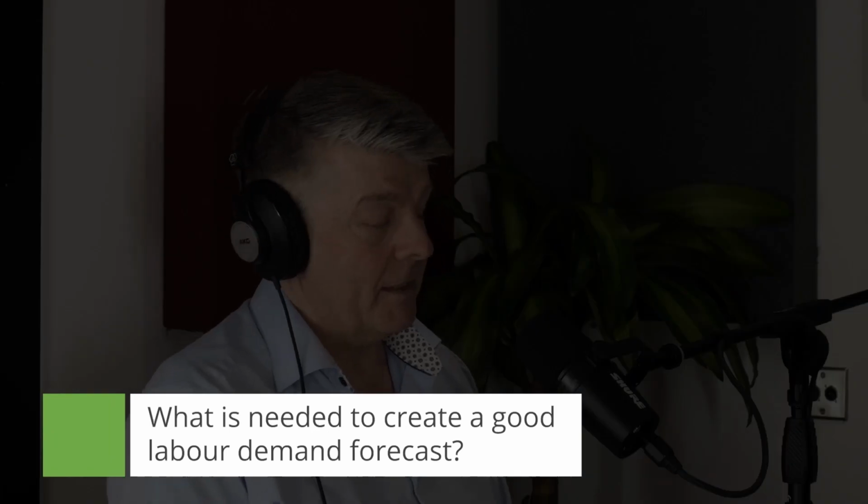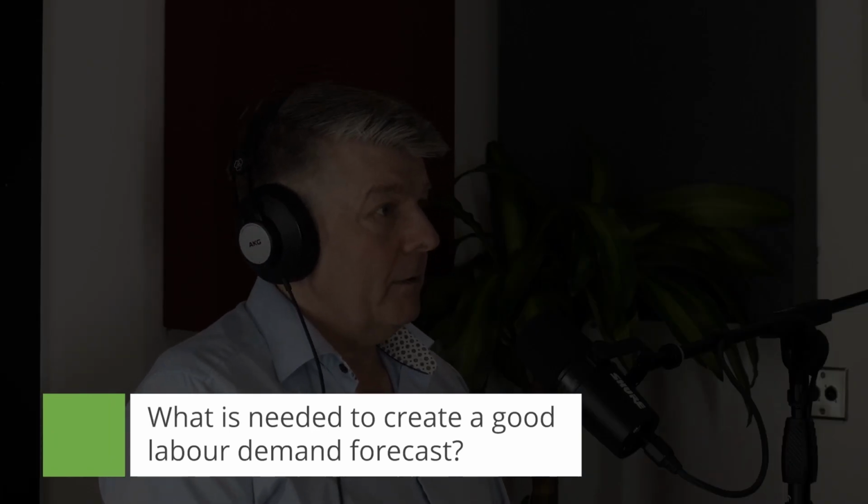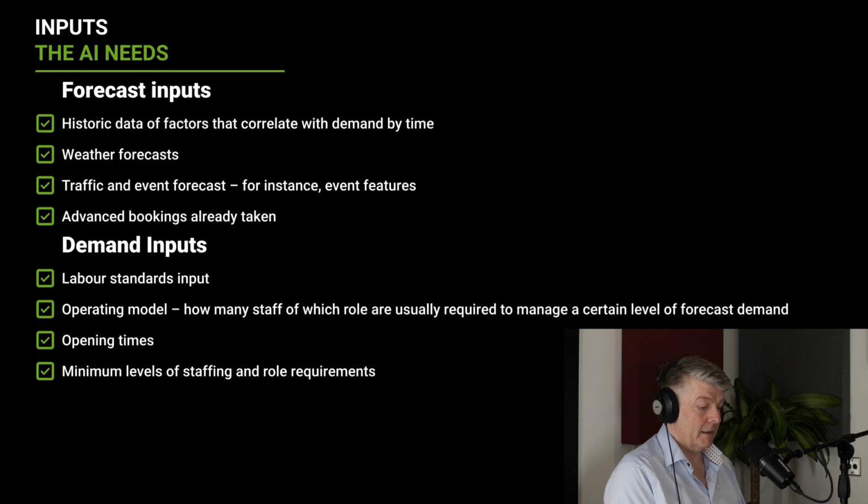Okay. How do we build a labour demand forecast? Okay, fine. So again, we do it in two stages. The first bit is we need to work out what the sales are. Let's go for the sales rather than some of the other dynamics. And so you're going to need a load of historic data. And that might be historic sales data in this case.